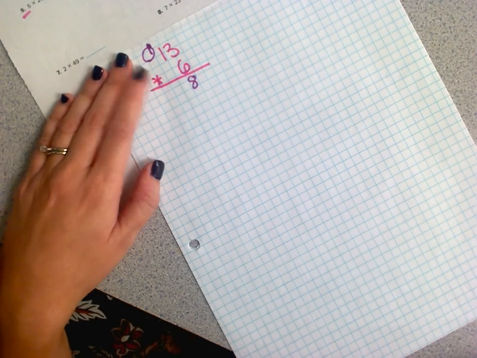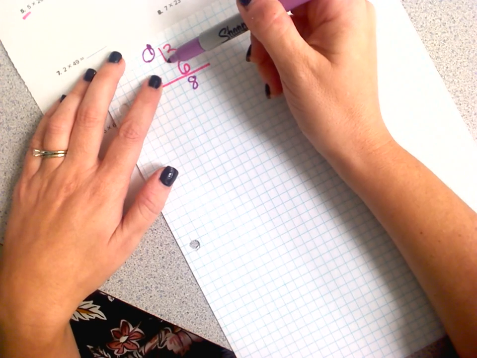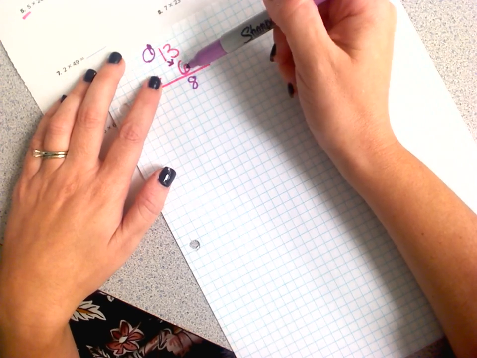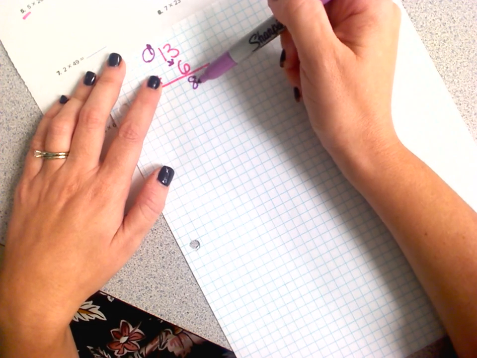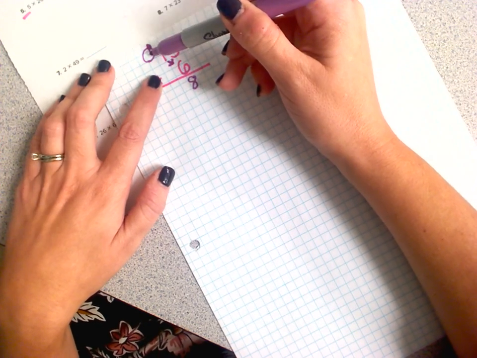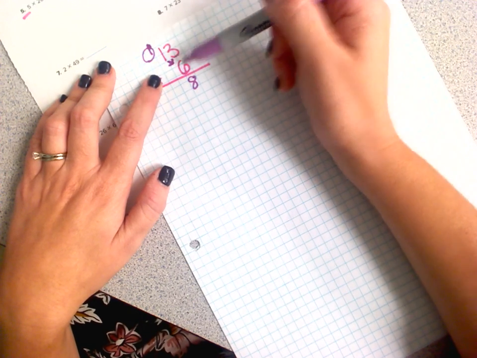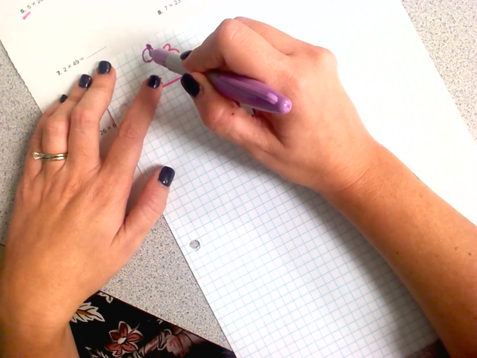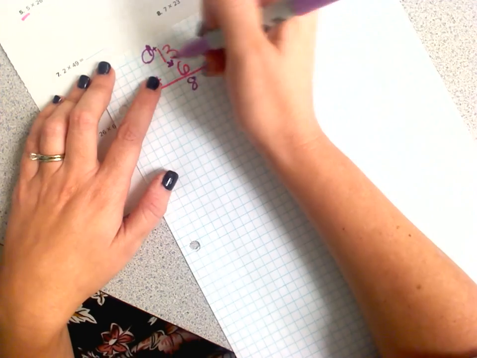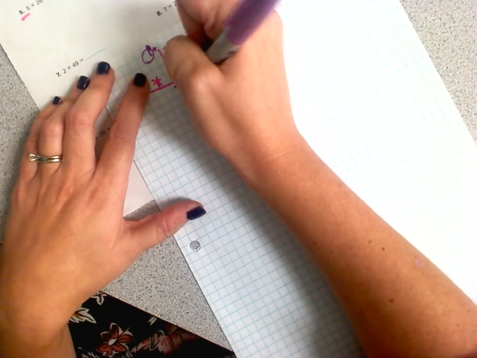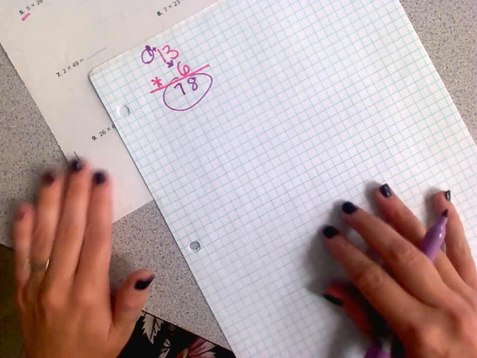Now, here's where it gets a little bit different than adding. I am now going to multiply the 1 by the 6. So first I multiplied the 3 by the 6. 3 times 6 is 18. Put the 8 down, carry that 1, and now I'm going to multiply the 1 by the 6. 1 times 6 is 6, plus 1, I'm going to add the one that I carried over. 6 plus 1 is 7. So 13 times 6 is 78.